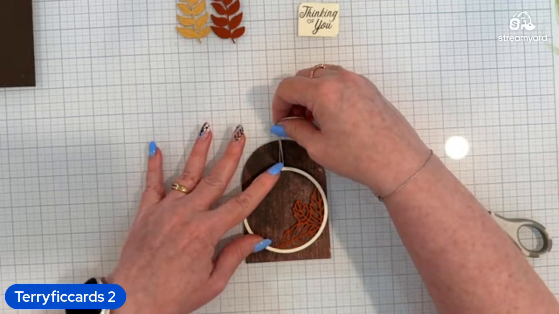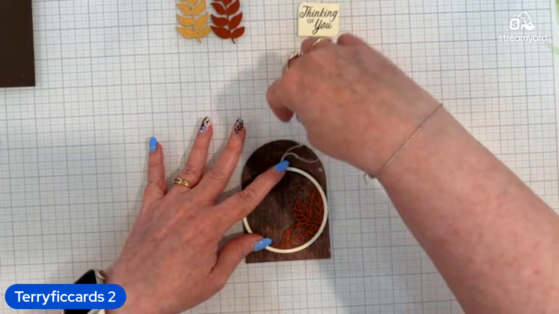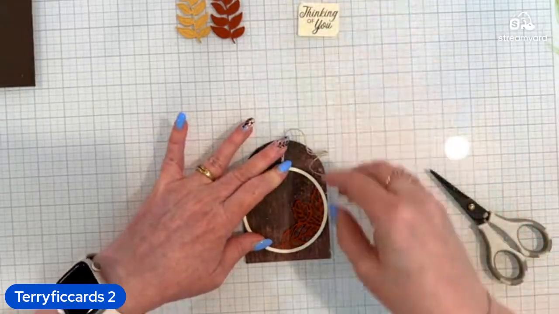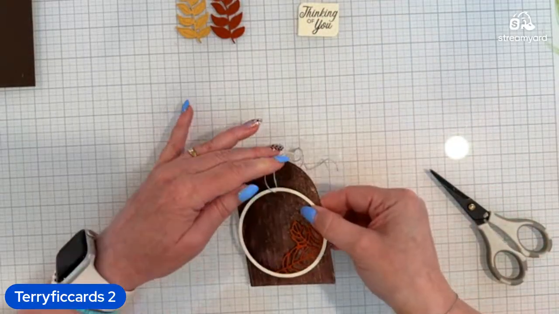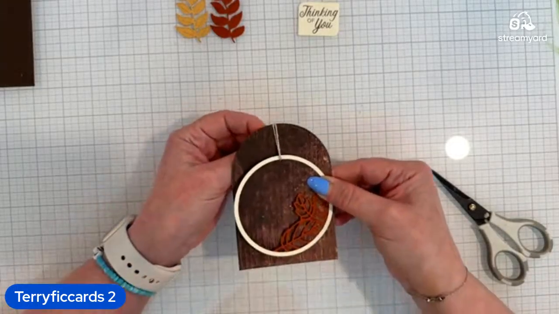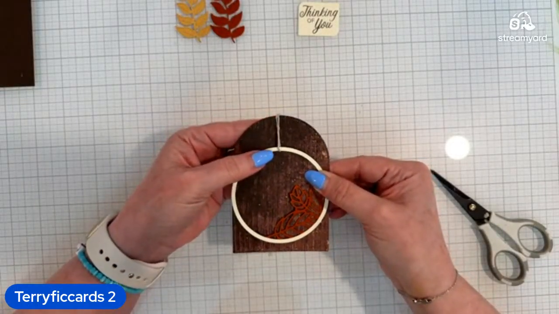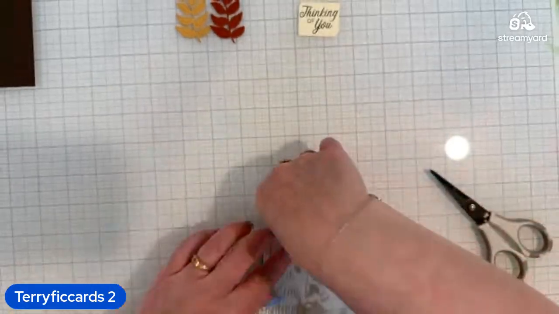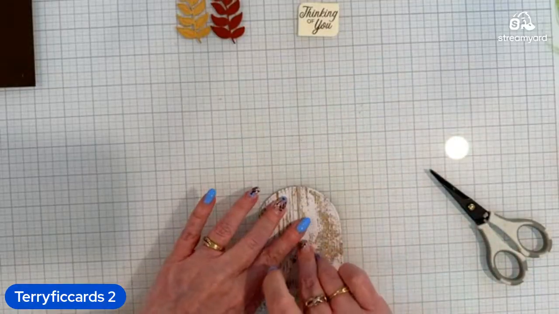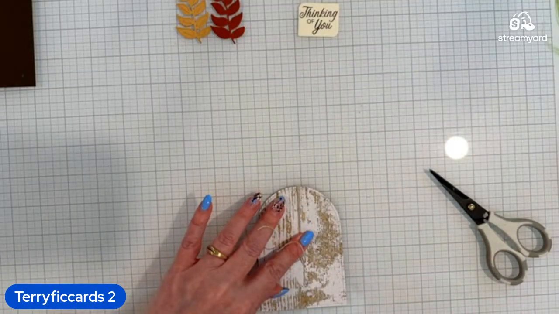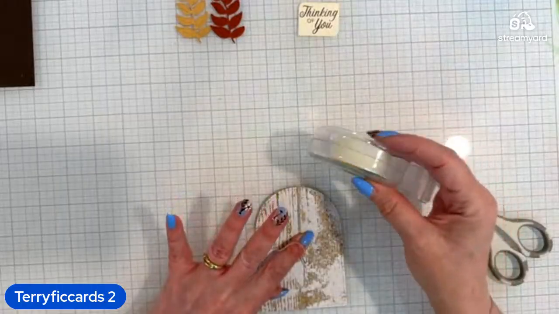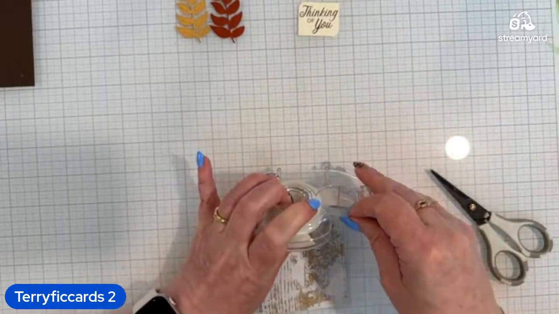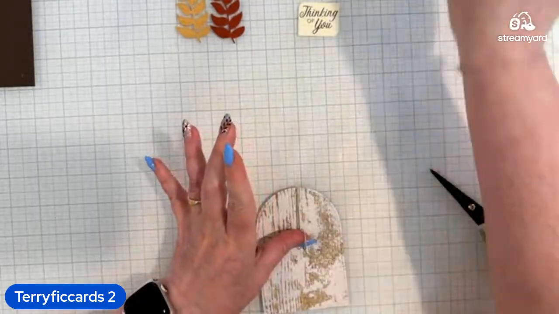And then I'm going to take my thread. And I could probably glue this down first, but what I'm going to do is just hold it there and flip it over. And I'm going to hold it tight. And, oh, there we go. And I'm just going to use some tape. There we go.